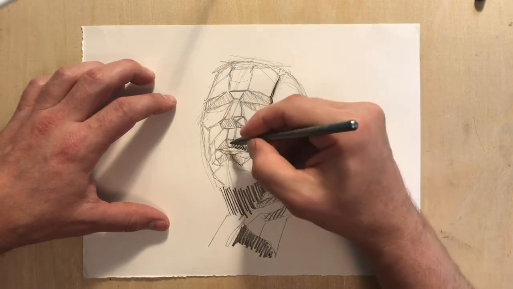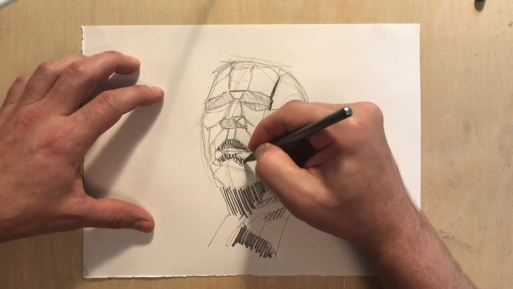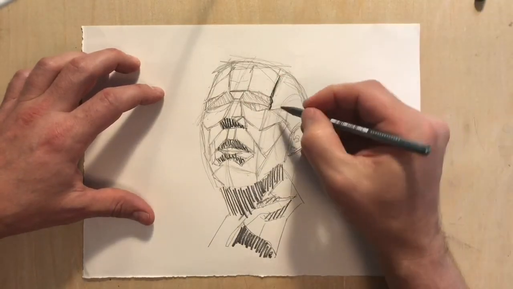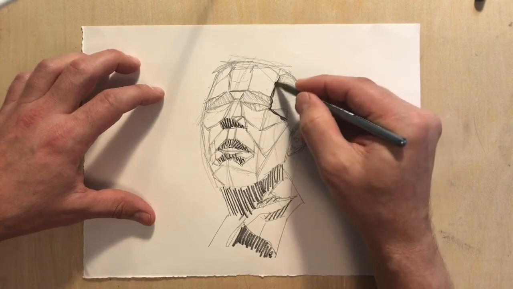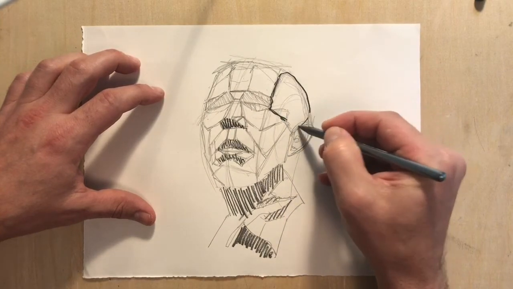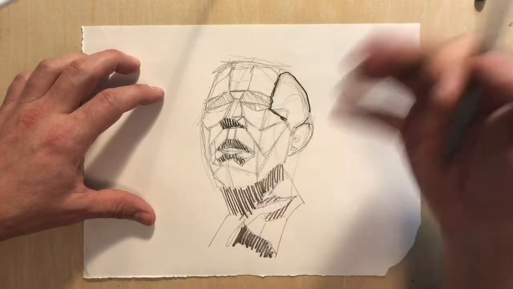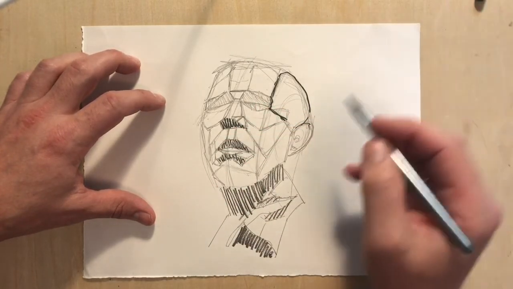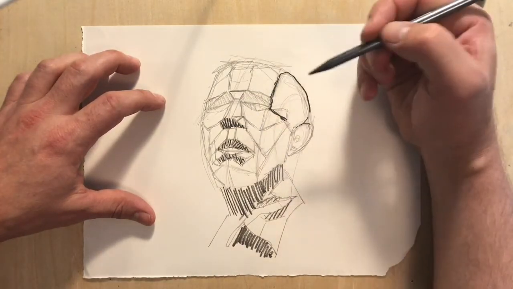What I want to do is just kind of play with value, right? Play with line weight and see how that changes my sense of volume and mass in the head. Okay, so really just experiment, play, line weight, little bits of hatched value, and see what you get.